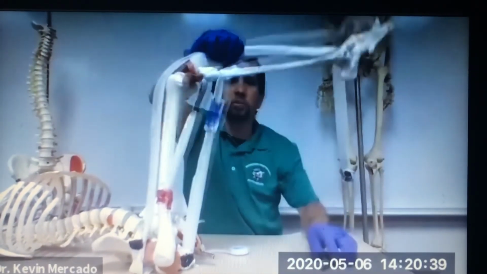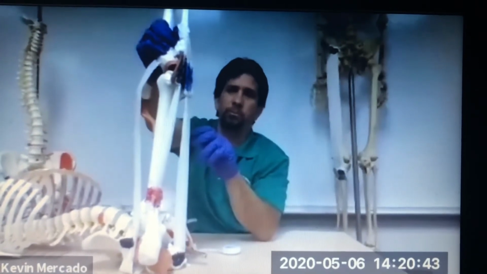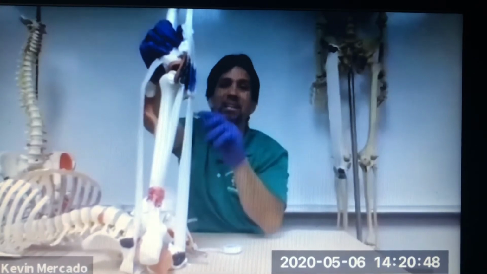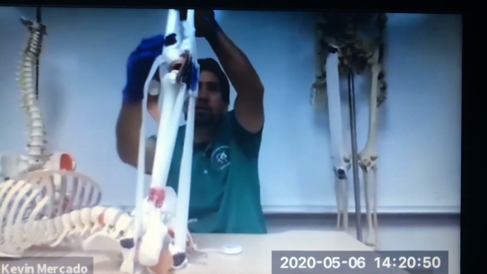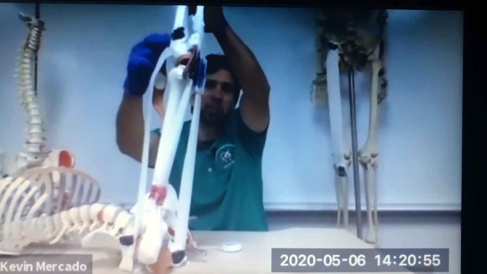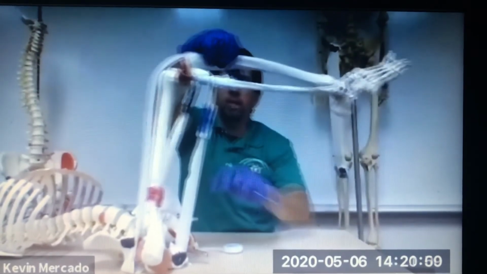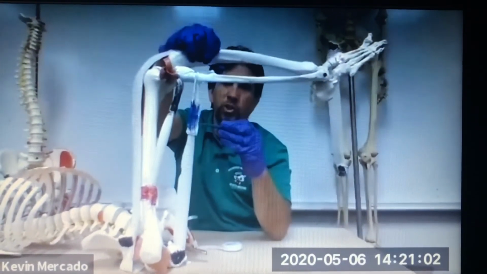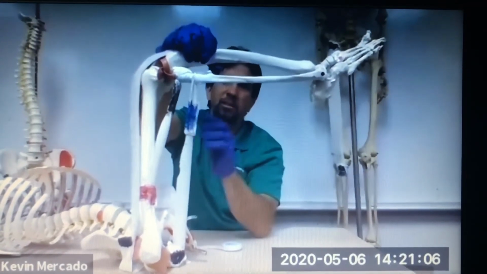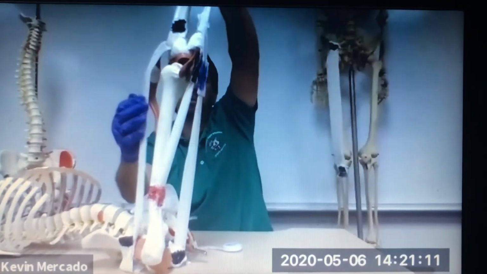So this muscle absolutely stretches and lengthens in order for the quadriceps to be able to perform its action of extension of the knee. So we have a very, very good stretch of the hamstring, both the biceps femoris, and then a very, very good contraction of the quadriceps.